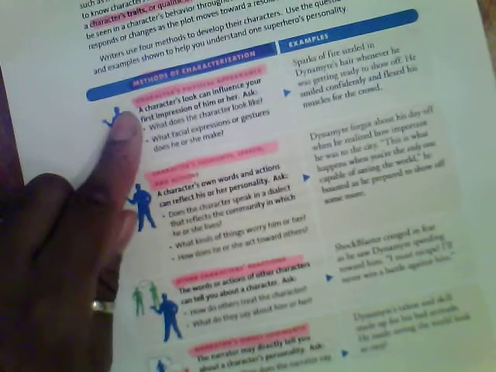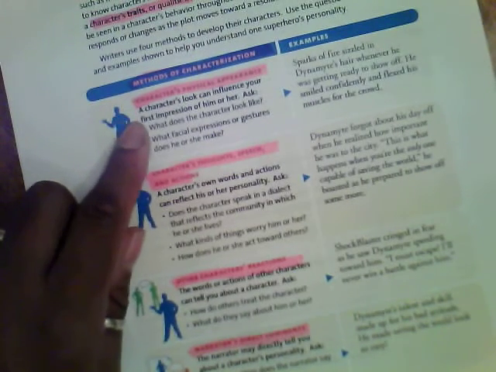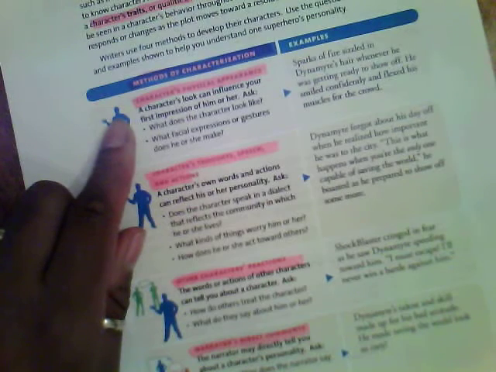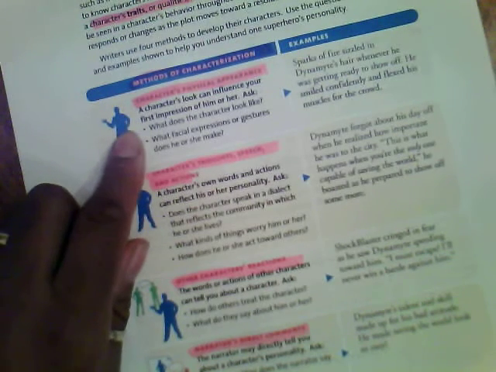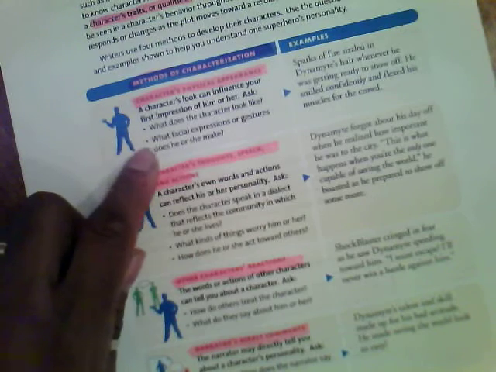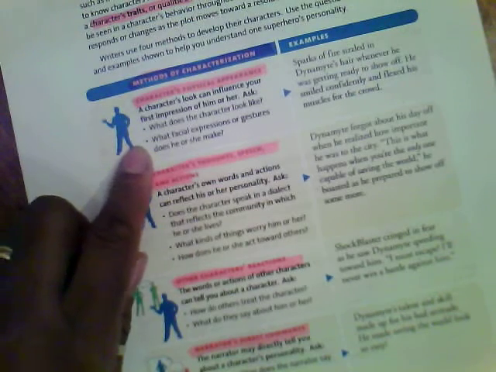Now let's study each one in depth. Character's physical appearance. A character's look can influence your first impression of him or her. Ask, what does the character look like? What facial expressions or gestures does he or she make?